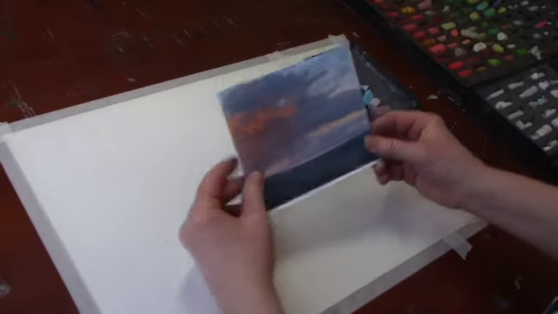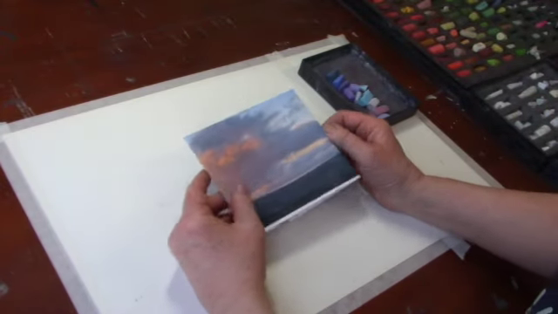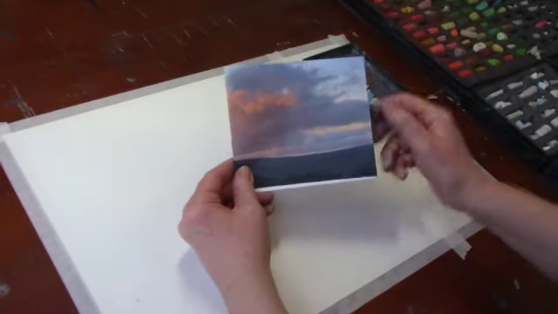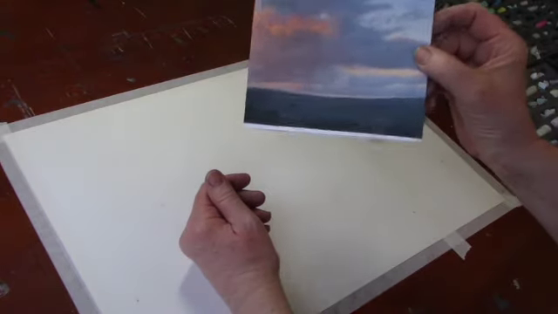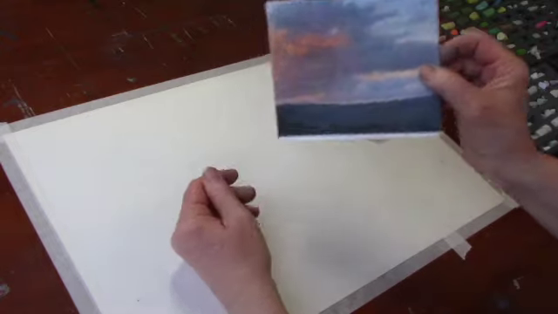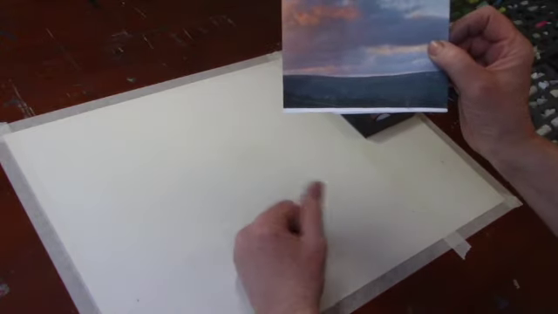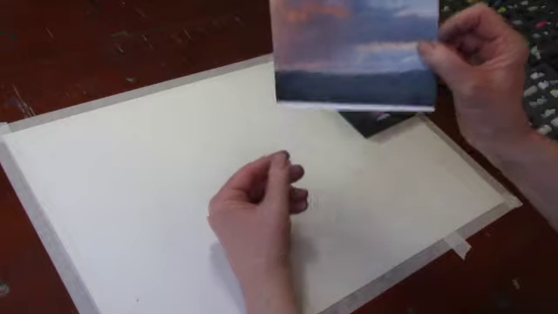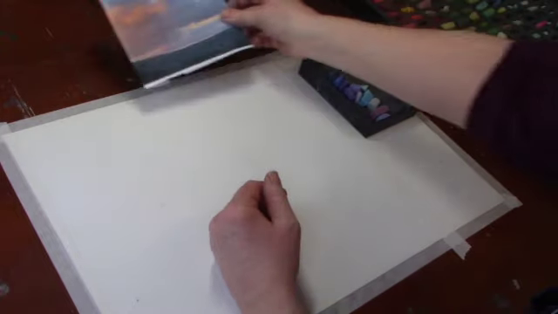Hi everybody, what I'm going to do is a set of videos which will hopefully take you through step by step how to create this picture in pastels or your own sunset picture. Now this is a photograph I took locally of the view down the hill from the studio, so it's a nice local scene from what I can see here.